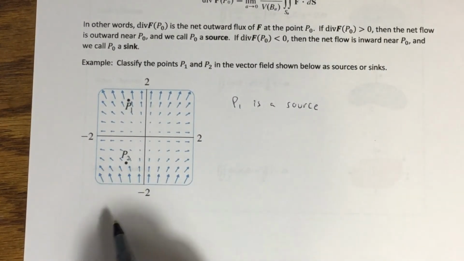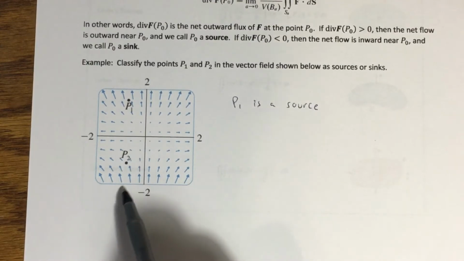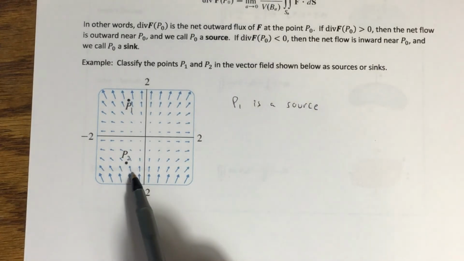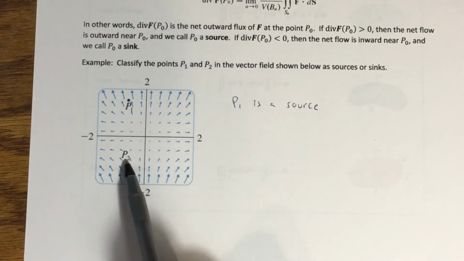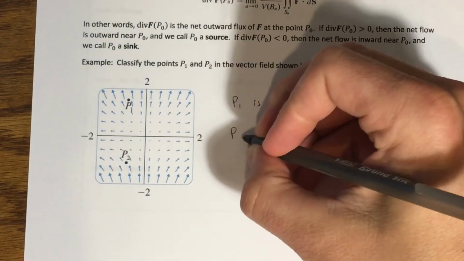We actually see the opposite thing happening. Here's the vector field, and if I look below P2, I see longer vectors that seem to be pointing towards P2. That means they're flowing into P2. And I see smaller vectors flowing out or away from the point P2. So there is more fluid flowing in to this point, or the small region surrounding that point, than there is fluid flowing away from it. That would make P2 a sink.